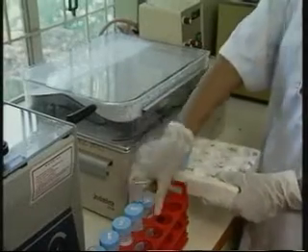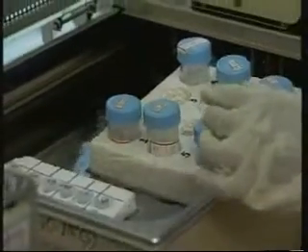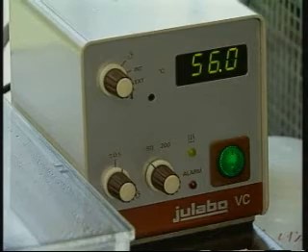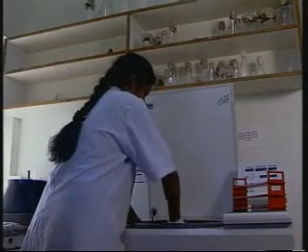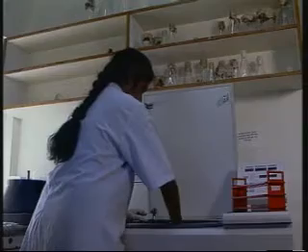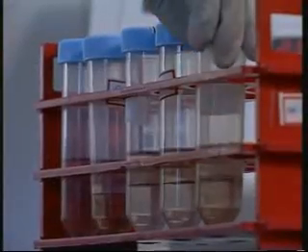To maximize this activity, the sample with these chemicals is incubated at 56 degrees centigrade for about 1 hour. After incubation, a high concentration of sodium chloride and chloroform is added and again centrifuged. This precipitates proteins in the lower chloroform layer.